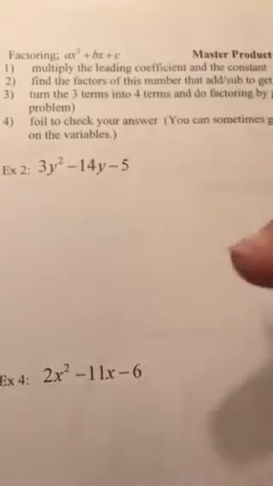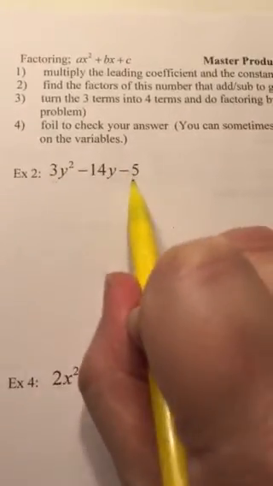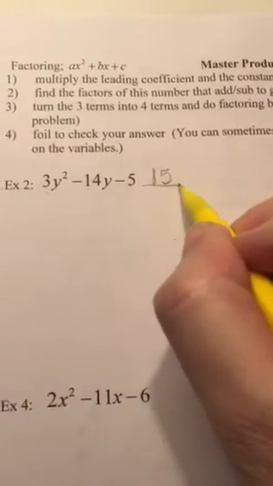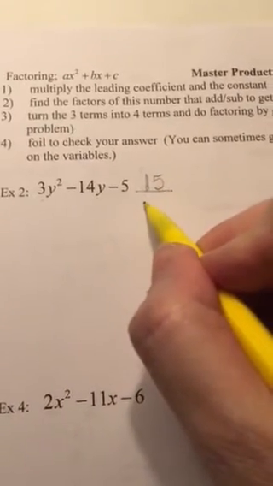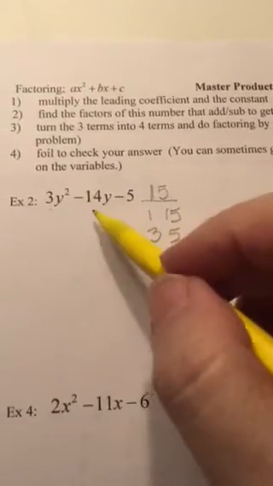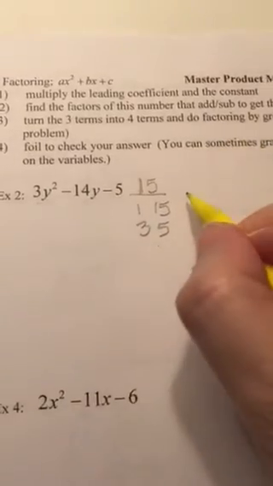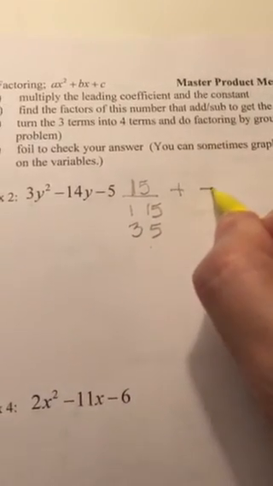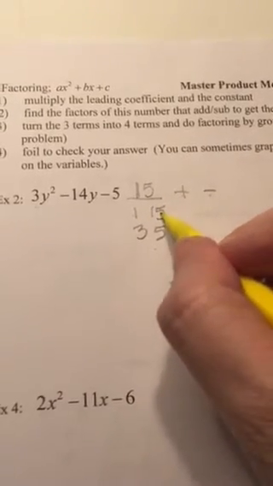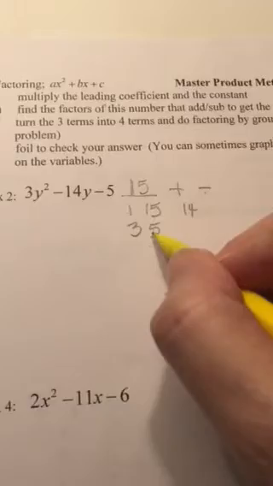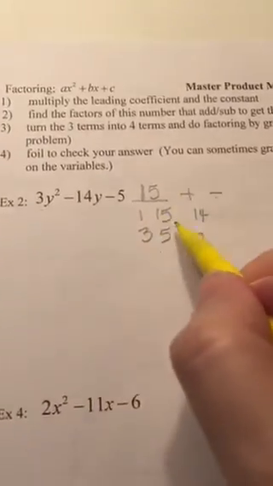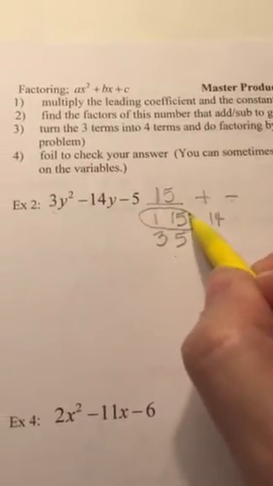3 times 5, so I'm multiplying the leading coefficient and my constant, and I'm going to get a 15. Now, just like before, I'll list my factors of 15. So I'm going to get 1 and 15, and I'm going to get a 3 and a 5. And the sign pattern minus minus says you need to use a plus minus sign pattern, so that means different signs, so I'll take the difference between my factors. 15 minus 1, I get 14, and 5 minus 3, I get a 2. If you look at my middle term, it's a 14, so okay, I want to use these guys.